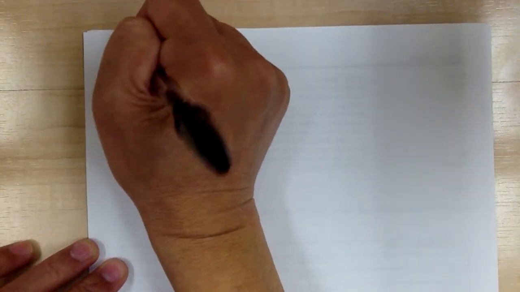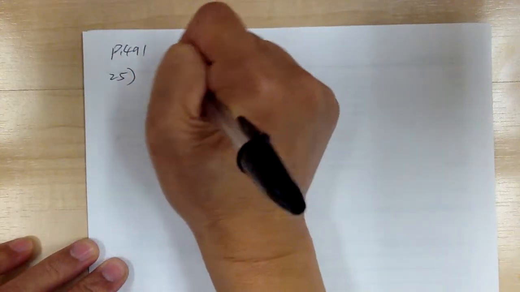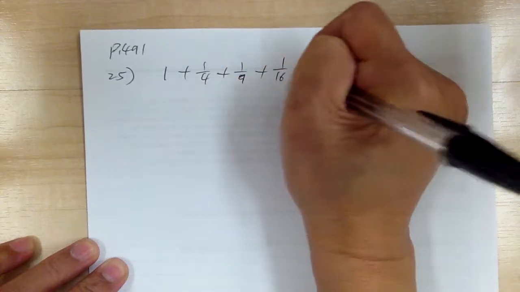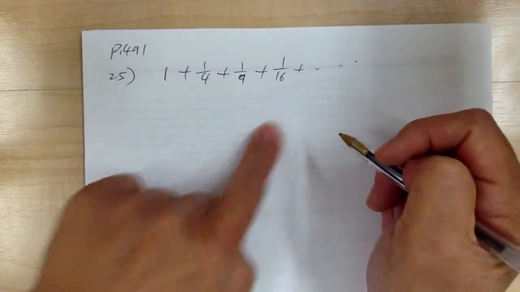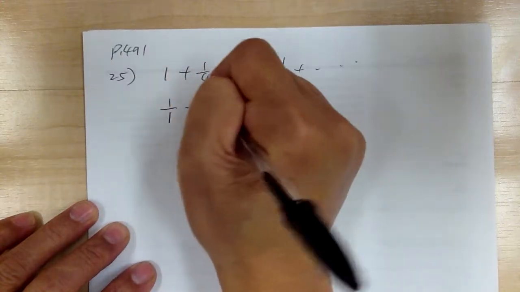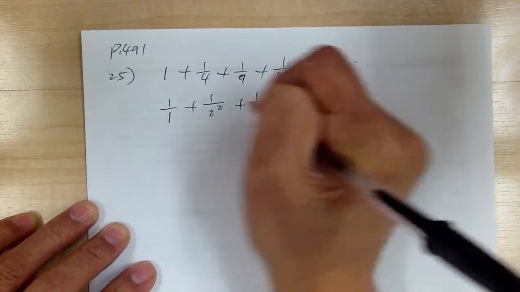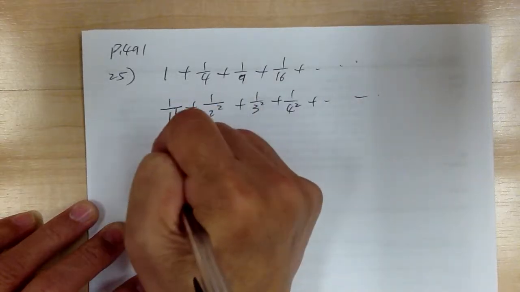Okay, let's go to 25. Number 25, you have 1 plus 1/4 plus 1/9 plus 1/16 plus dot dot dot. So you've got to recognize that these are the perfect squares. What you want to do is make this into 1/1 square plus 1/2 square plus 1/3 square plus 1/4 square, and make the first term into 1 square. From here you can see the pattern, right?